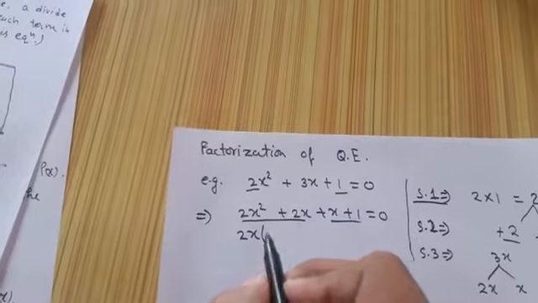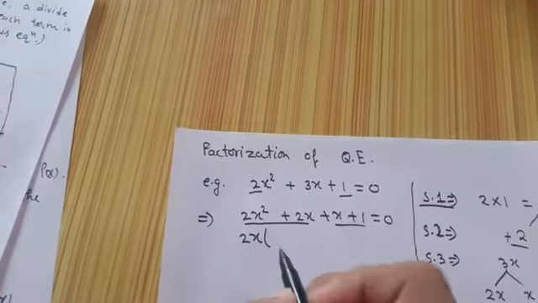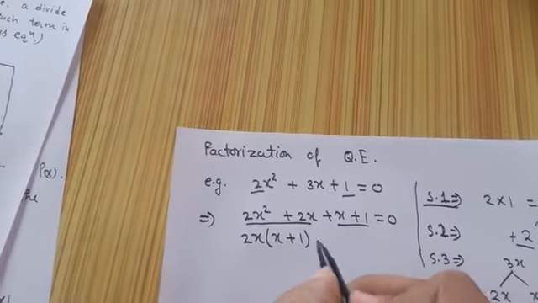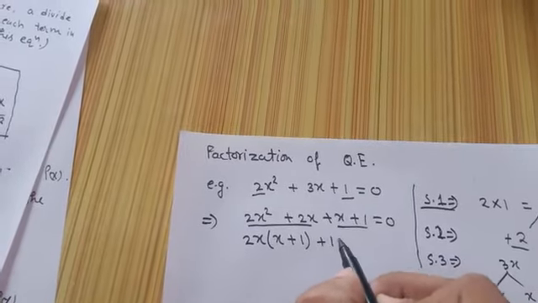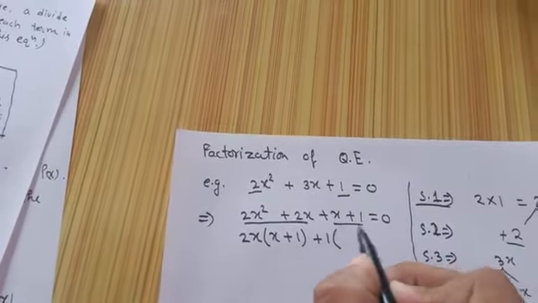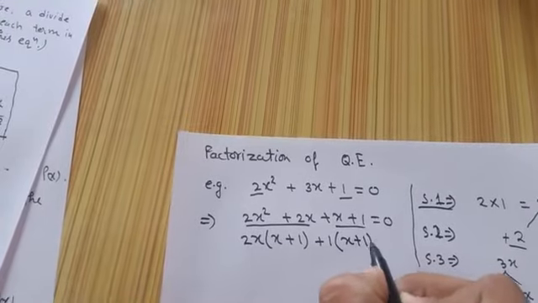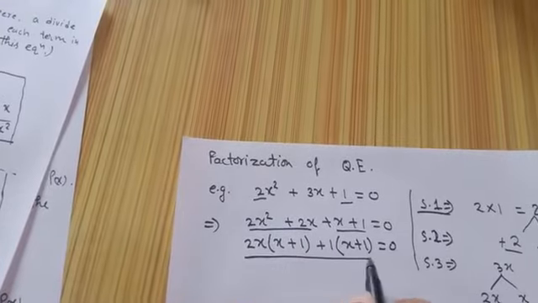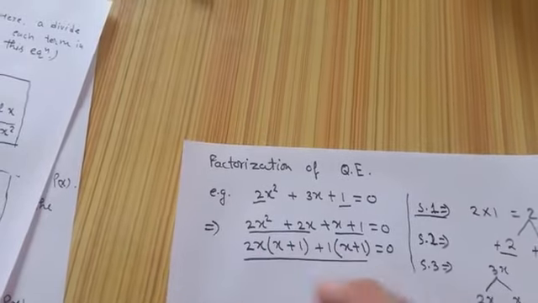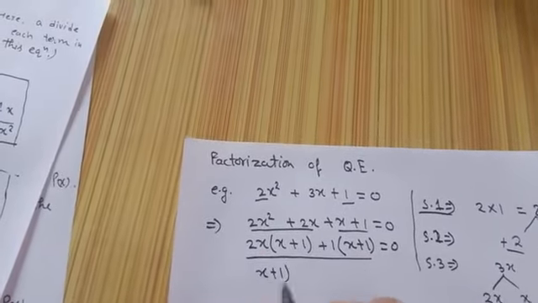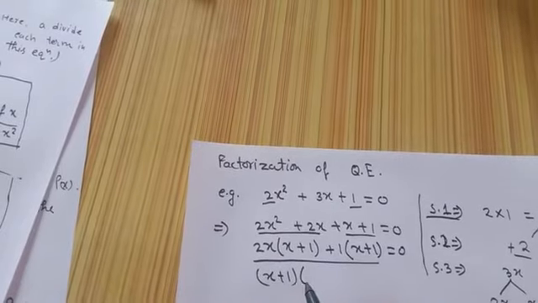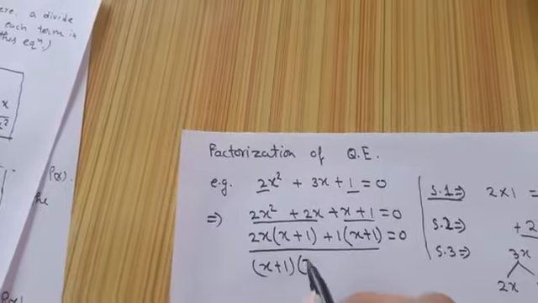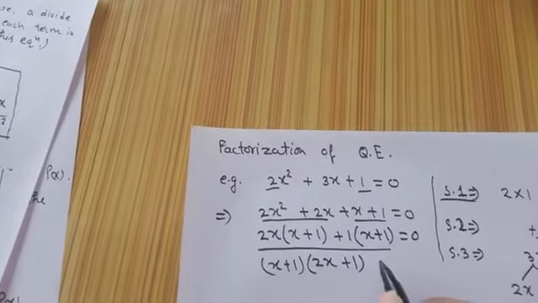The remaining part is x plus 1, and similarly we take 1 as a common term and the remaining term is x plus 1, equal to 0. We again take the common term, x plus 1, from one bracket, and another bracket has the remaining terms, 2x plus 1, equal to 0.